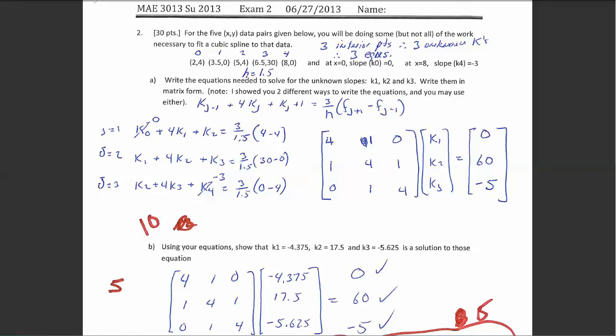So here are our 3 equations, making note that k0 was given as 0 and k4 was given as minus 3. Taking each of these 3 equations and crunching the right-hand side numbers, looking specifically at j equal 1, centering it on this point, we need the function values to the left and right subtracted from each other, but they're both 4. That gives us a 0 out of this term. When I'm writing the equation at j equal 2, it's going to be a 30 minus the 0. Writing it at j equal 3, it's going to be a 0 minus 4.